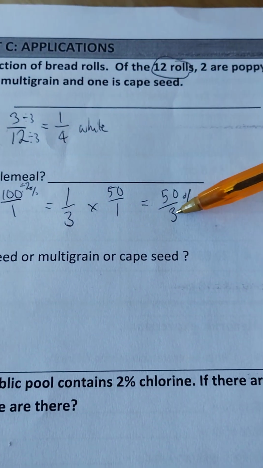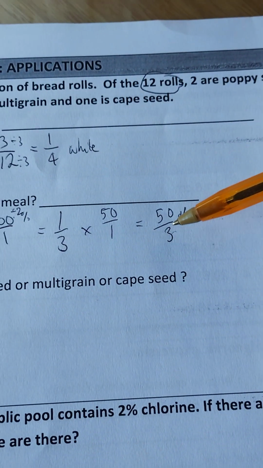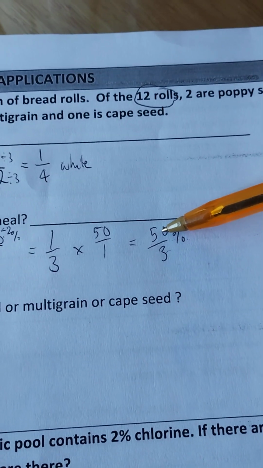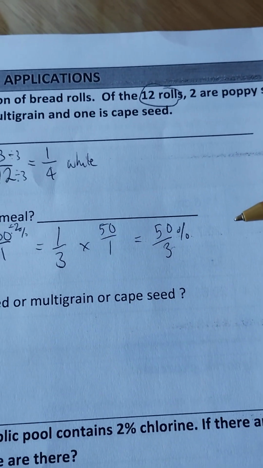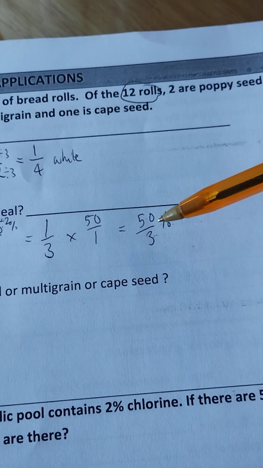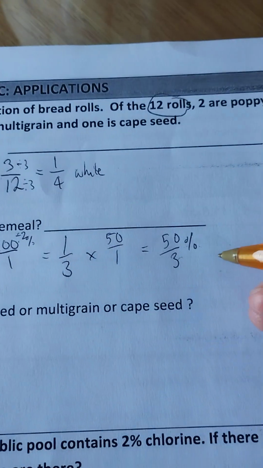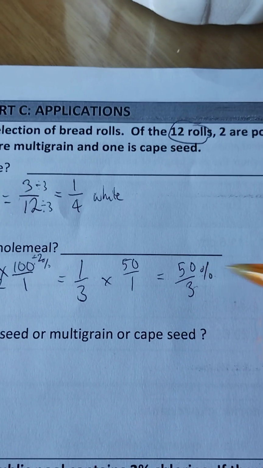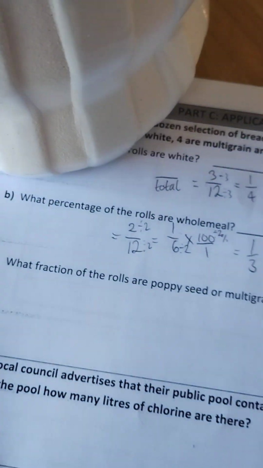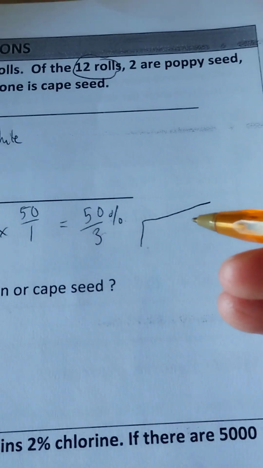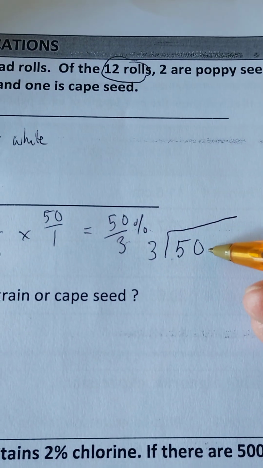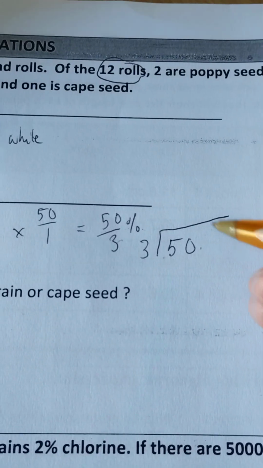Now, in real life, that's not much use to us. It's an improper fraction. We want to turn it into a mixed number. So I'm going to leave it in fraction form. If you wanted to divide this and get a decimal, you could as well. Now, because 50 is getting larger, you could still use an algorithm to help you work out the remainder. So 50 can go in there, 3 out there. I'm not going to add any zeros because I'm going to leave it in fraction form.